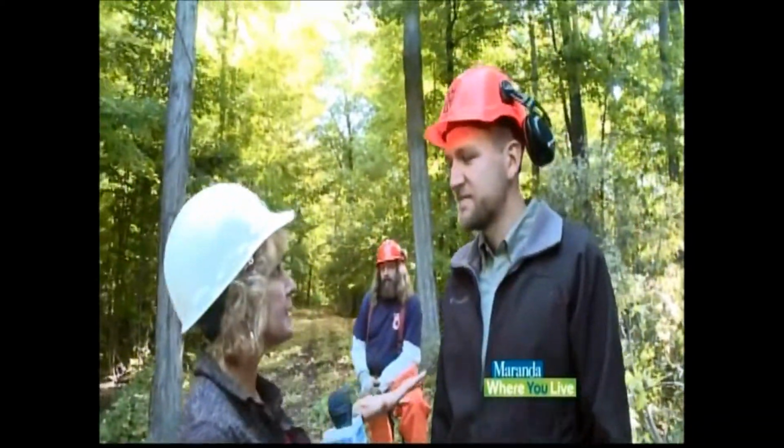We are out in the woods in Kalamazoo County where we are logging. This is a really cool thing. You've got a group of students out here that you're teaching some things about forestry.